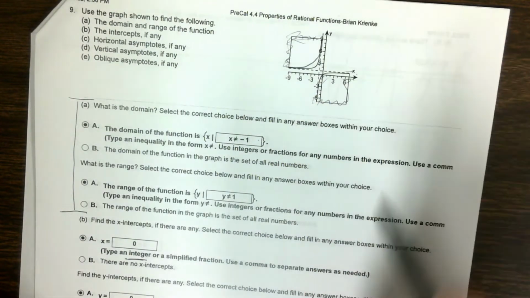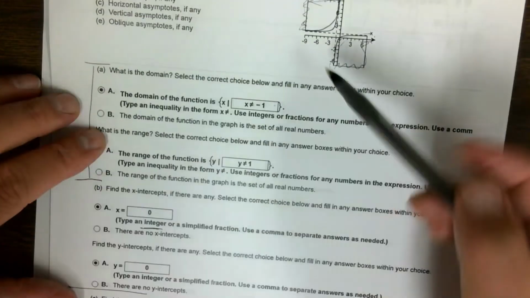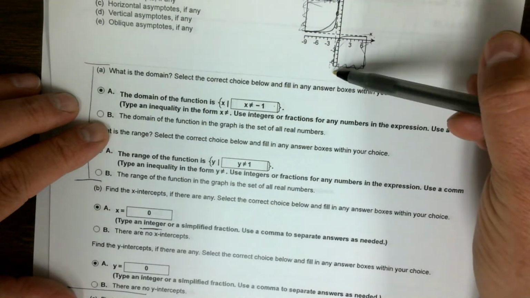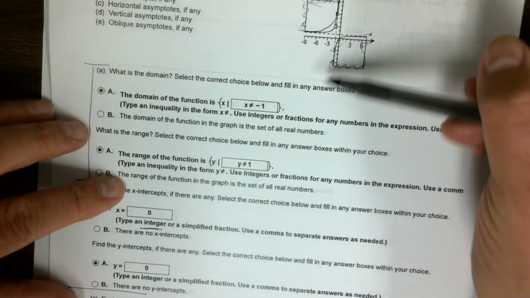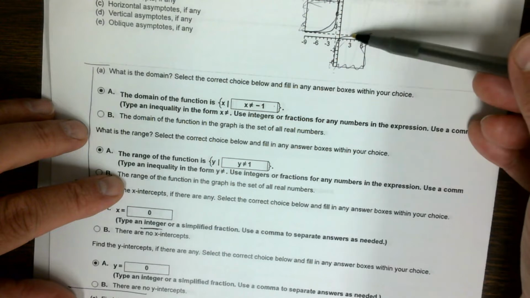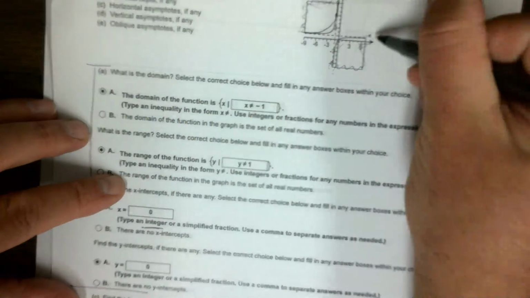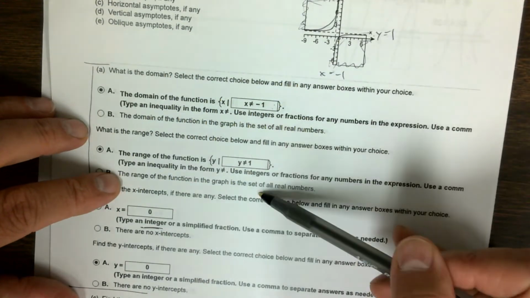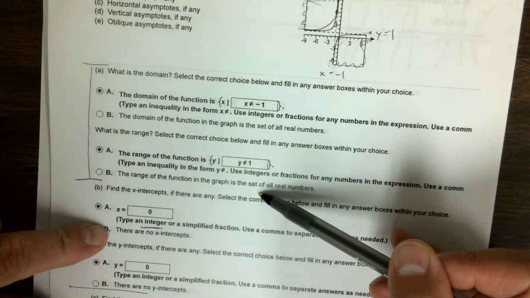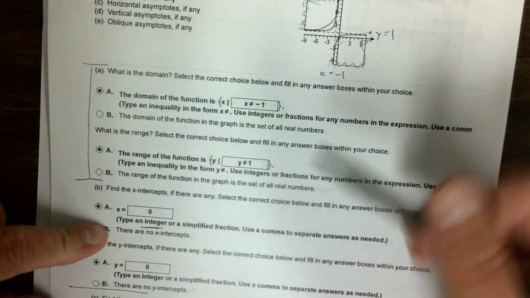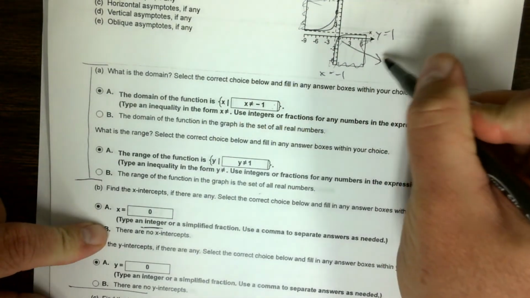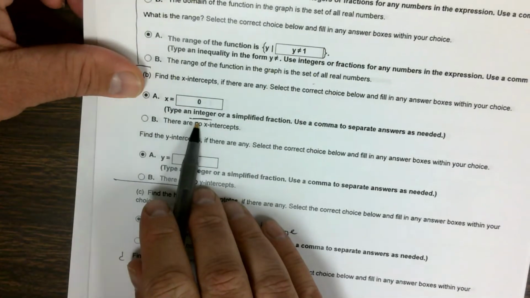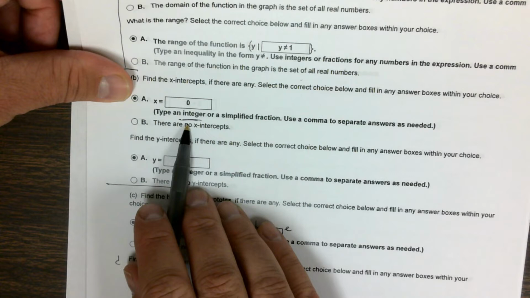Okay, so what you can see though is your domain is everything except x equal negative 1, and your range would be everything except for positive 1. So that's how these come into play. And now it wants the x-intercept, which would be from the 0, 0, which means your x-intercept is 0, and it also means your y-intercept is 0.